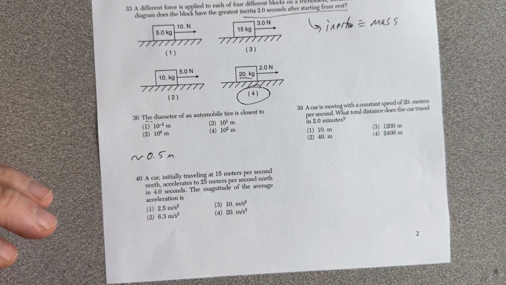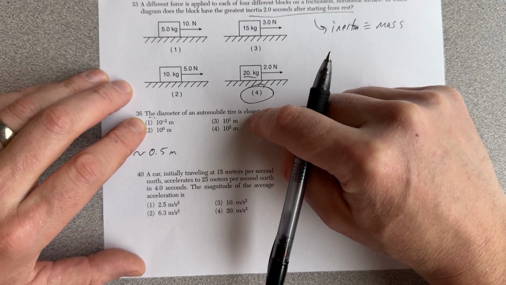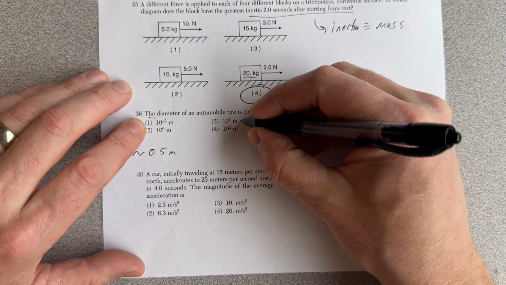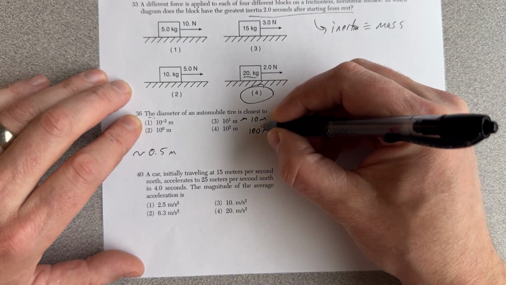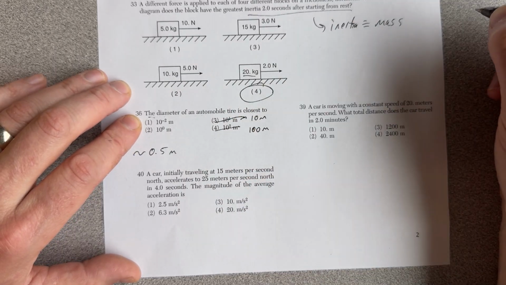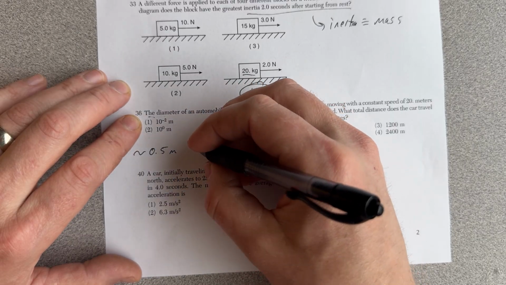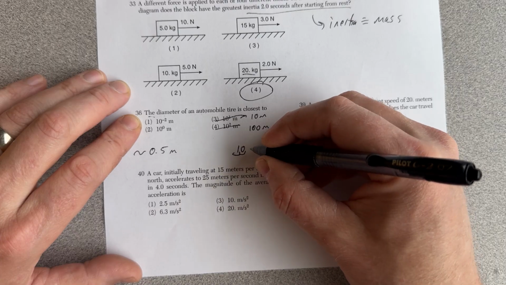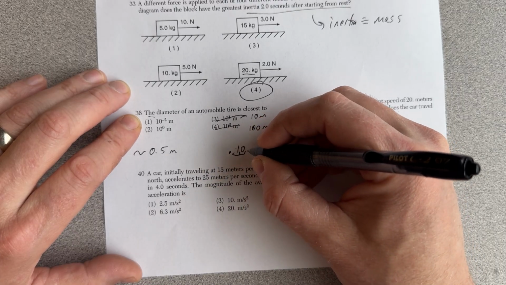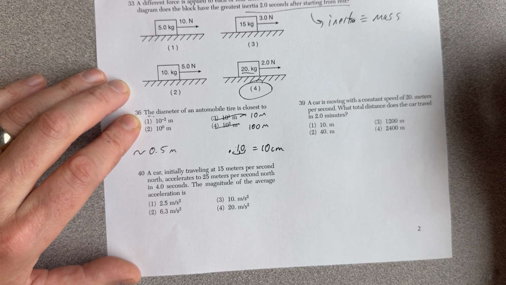So this is really all about figuring out which of these makes any sense at all. 10 to the 1 is 10 meters. 10 to the 2 is 100 meters. Clearly those can't be it. Way too big. 10 to the negative 2 meters, let's write that in decimal form: 0.01 meters. That would be 1 centimeter.